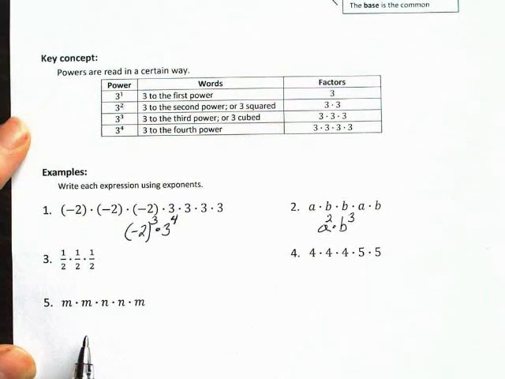Please try number 3, 4, and 5 on your own, and then the answer will be shown in the video in a moment.